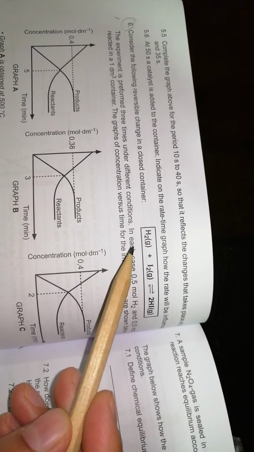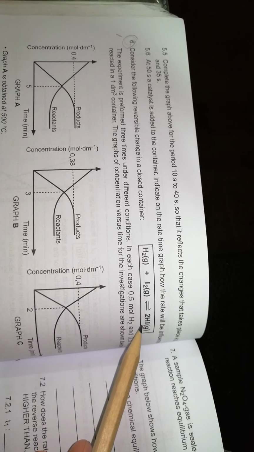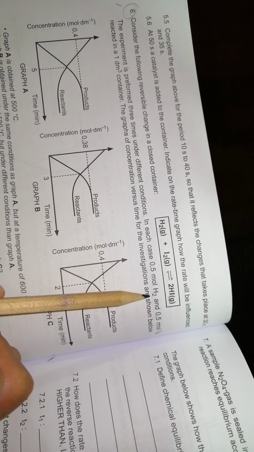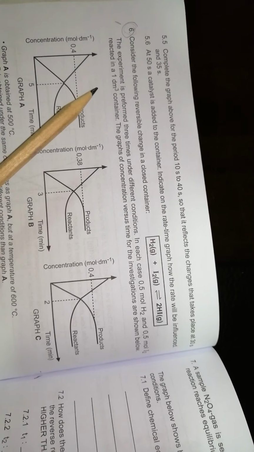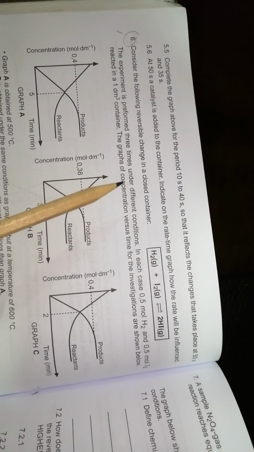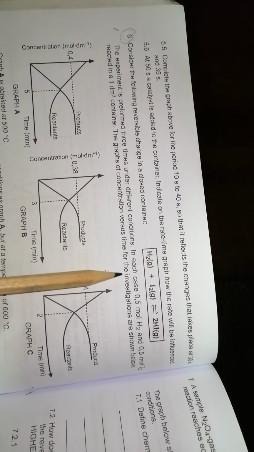Right, let's carry on with number 6. It says, considering the following reversible change in a closed container, again you have hydrogen plus iodine giving you 2HI. The experiment is performed 3 times under different conditions. In each case, 0.5 moles hydrogen and 0.5 moles iodine reacted in a 1 decimeter cube container. The graphs of concentration versus time for this investigation are shown below.